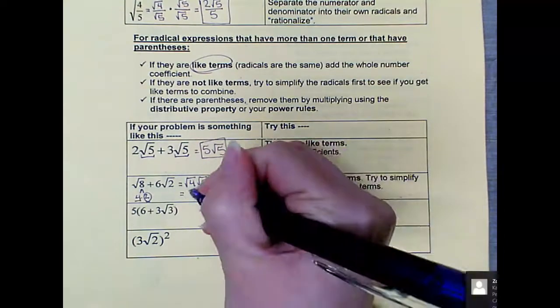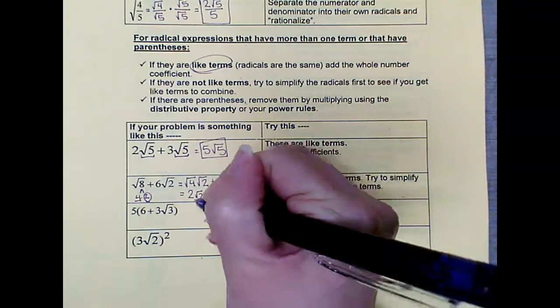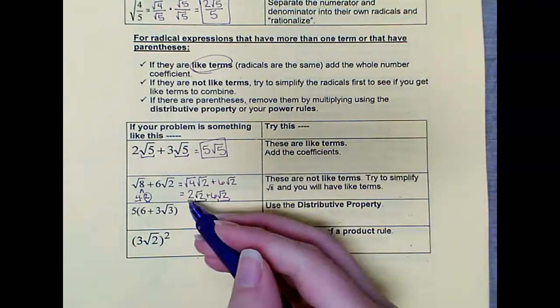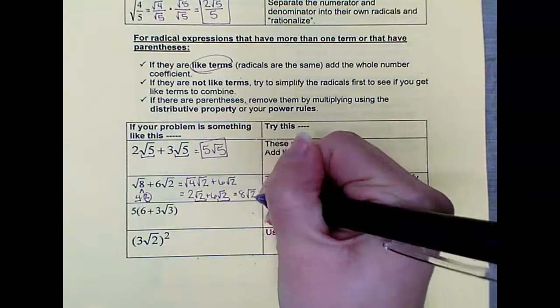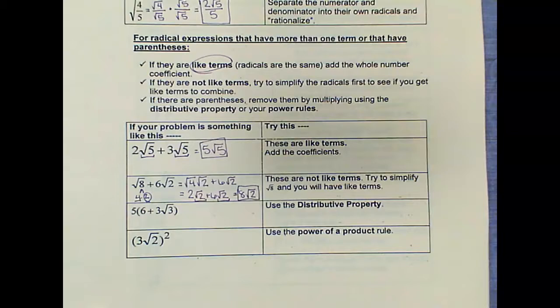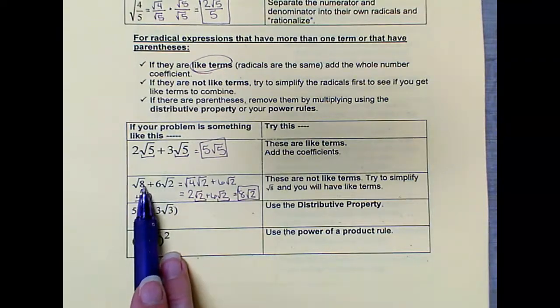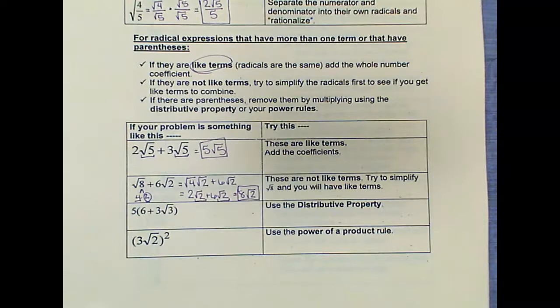The square root of 4 is 2. And now I have like terms. So 2 square roots of 2 plus 6 square roots of 2 is 8 square roots of 2. So they're really a lot like variables, except you have this added layer of possibly making a like term to combine with your other terms.